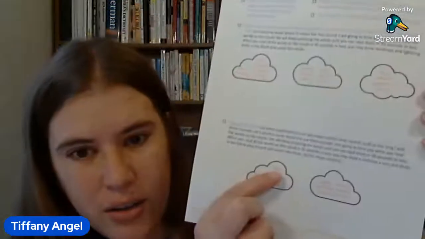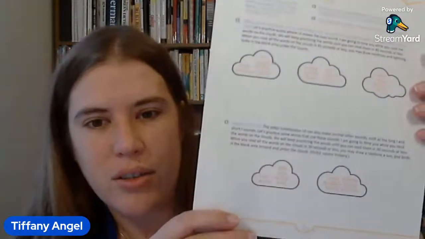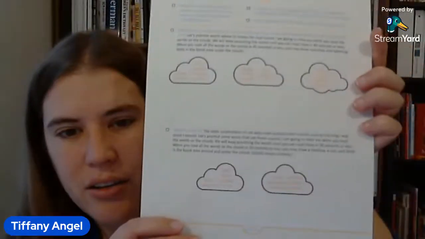And then when you read all the words on the clouds in 30 seconds or less, you may draw a rainbow, a sun, and birds in the blank area around and under the clouds. And guile, one of these words on this cloud at the top, means trickery. So if somebody is being guiled, they're using trickery. So they're having guile. Okay, so then we'll do that.